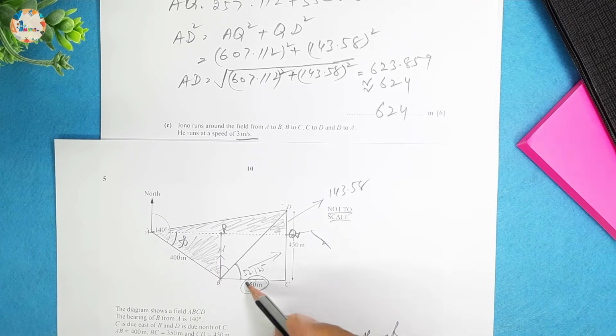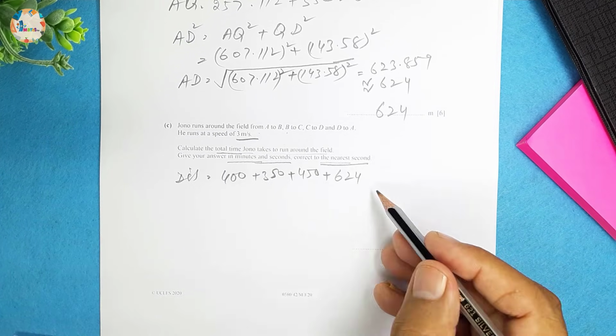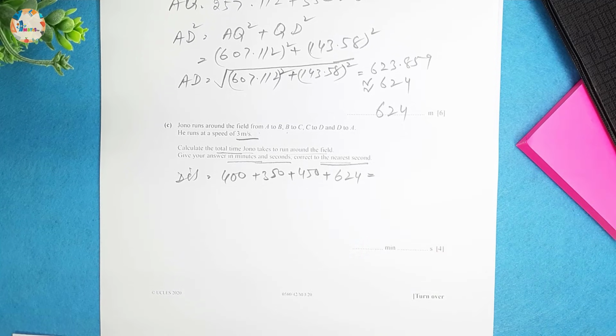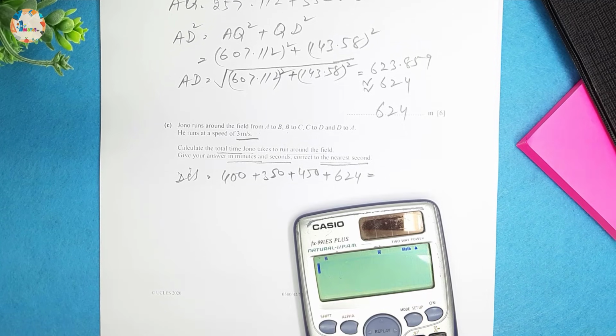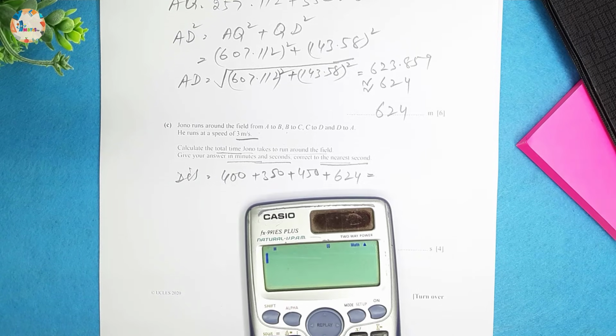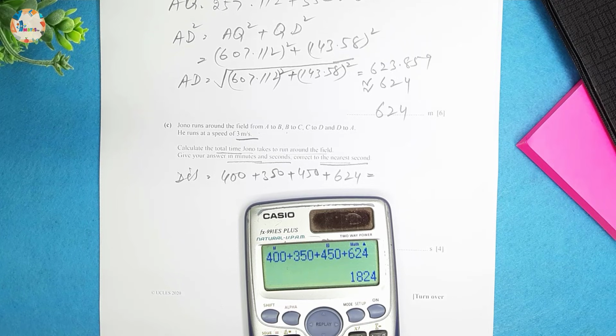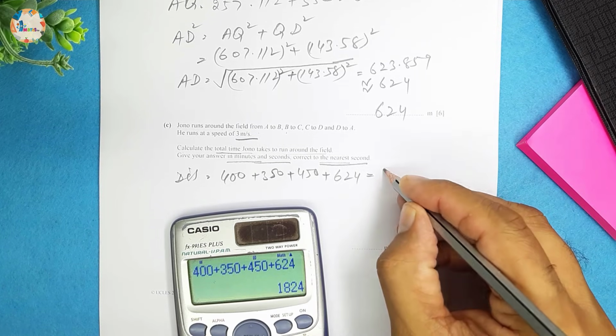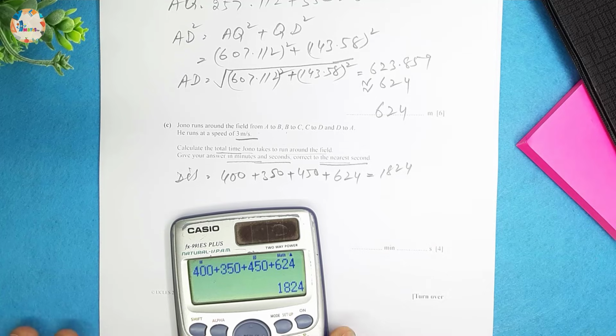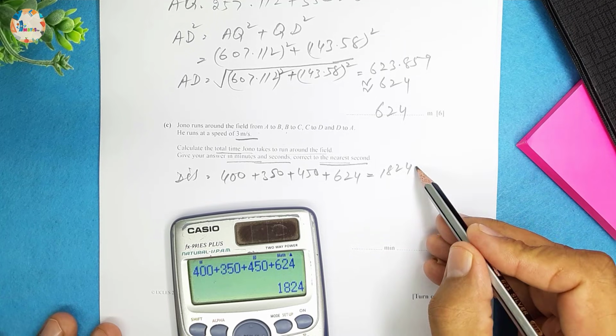That's all, four sides we have done. So we add 400 plus 350 plus 450 plus 624, and this is equal to 1824. This is in meters.